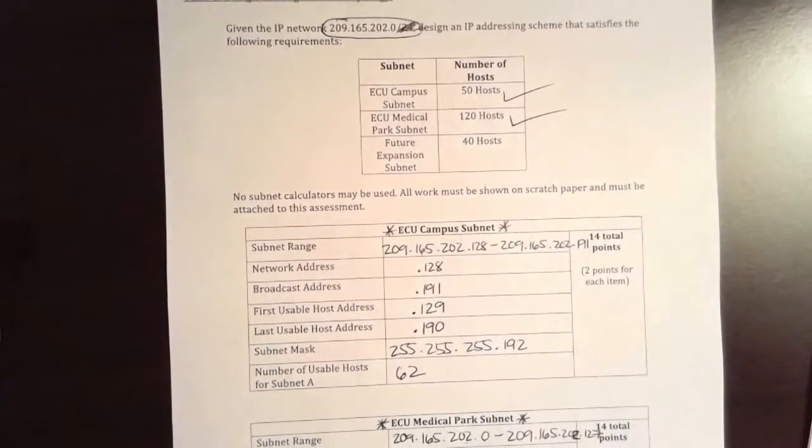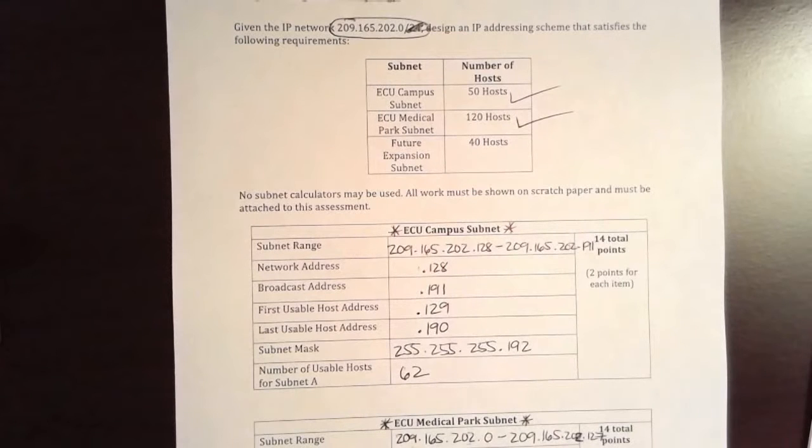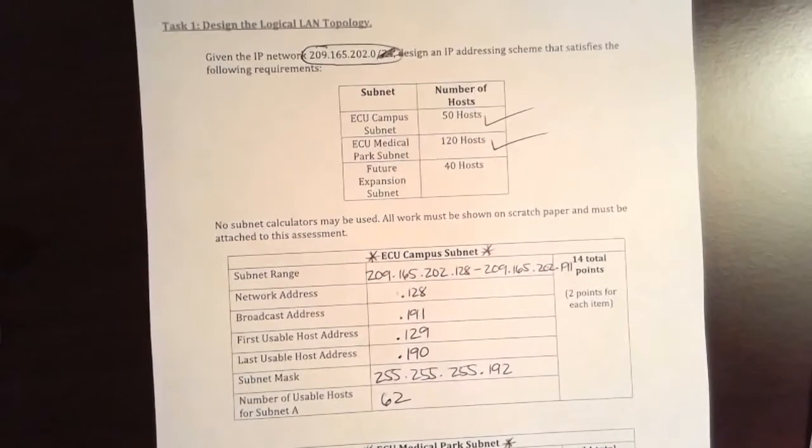Okay, so remember I just omitted the 209.165.202 for the sake of speed and room, but you do need to put that in there when you are assigning addresses or using any of those. Also remember, network address and broadcast address cannot be assigned to a physical device. So that's why we put first usable and last usable, because they're different. That's why we subtract 2 in our formula, because you can't assign them to a device. So lastly, we're going to do our future subnet, and that one needs 40.